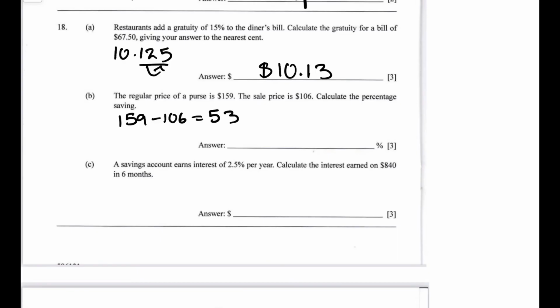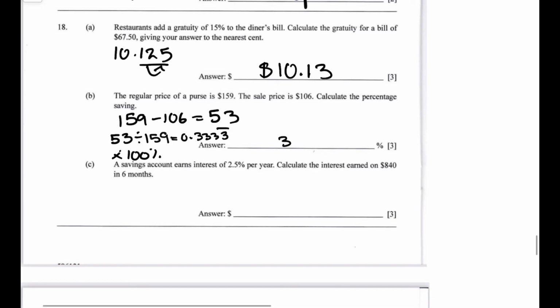And now we're going to divide this 53 by the regular price of the item. And then we're going to multiply that answer by 100 to get the percentage. And so that will give me 33.333 recurring. So I'm just going to leave it as 33%.